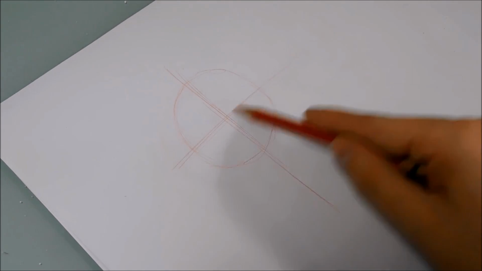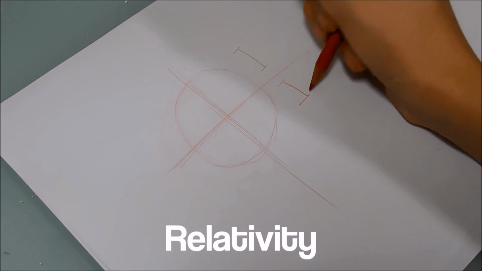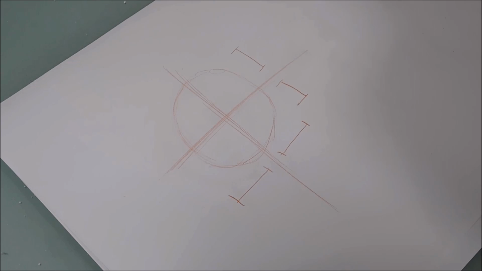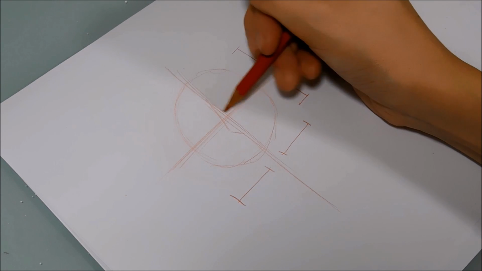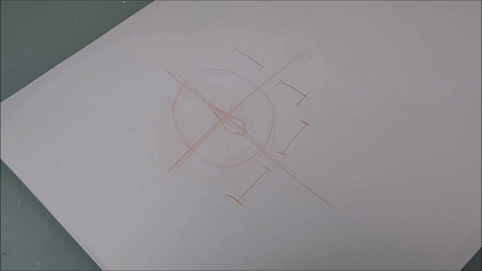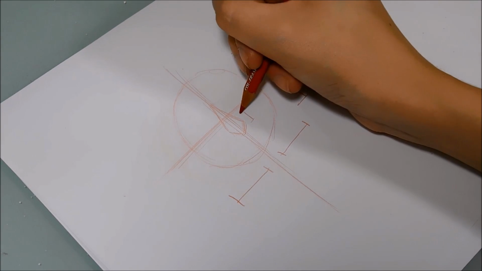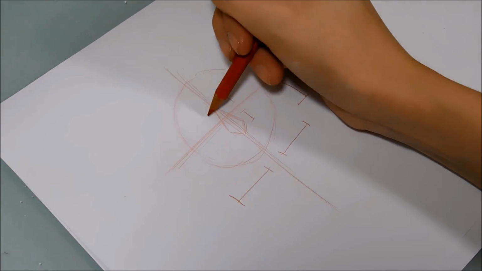Now I want to backtrack a little bit and talk about relativity. Like I said, I divide the face in half both ways. This is very important because it determines where the facial features are relative to each other. So the cone shape for the nose goes in the middle of both lines. Basically, if you were to fold the face in half, it would go directly down the middle of both. As you can see here, I draw little lines just to show you guys that it's in the middle.